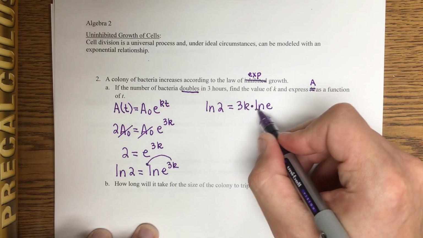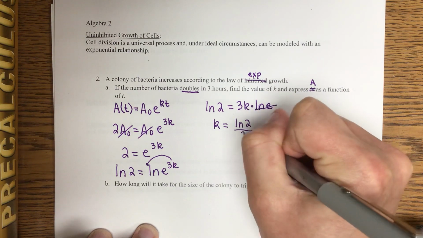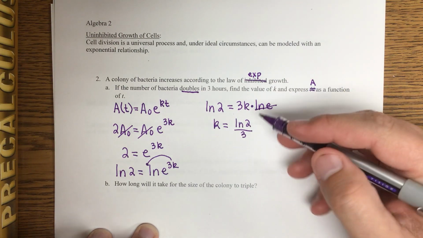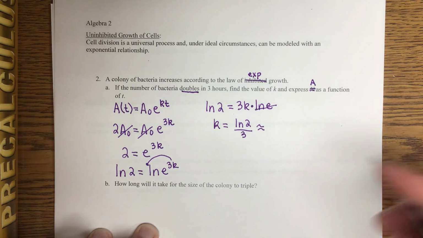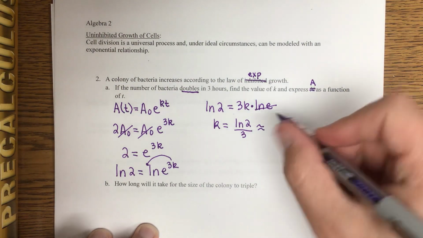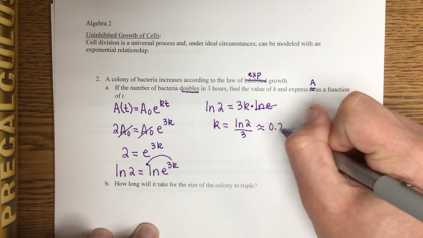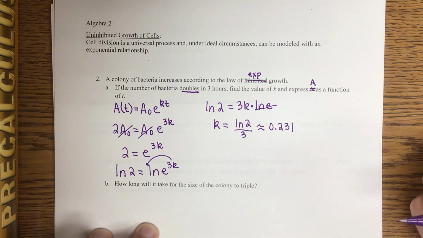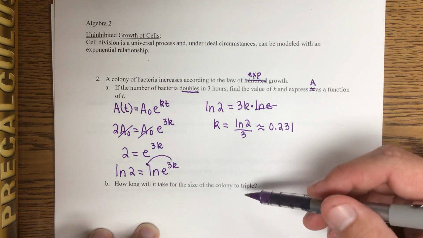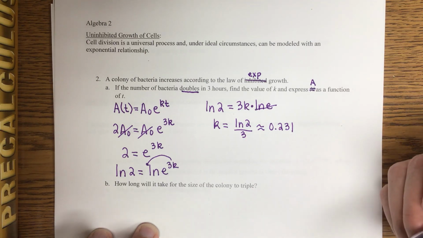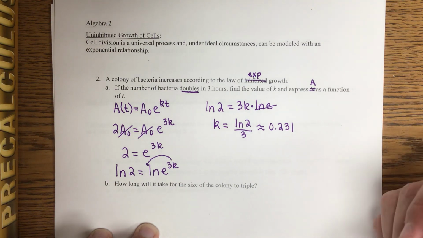Now we know that the natural log of e is 1, so then all I have to do is divide by 3. So I'm going to take natural log of 2 divided by 3, and I'm going to use quite a few decimal places here just to make sure that my final answer that I use for part B and part C isn't too far rounded. So if I use 3 decimal places, k is around 0.231. So try to use at least 3, if not more, so that way your answers for part B and part C are more accurate. If you were just to say 0.2, then your answers are going to be way off for part B and part C.